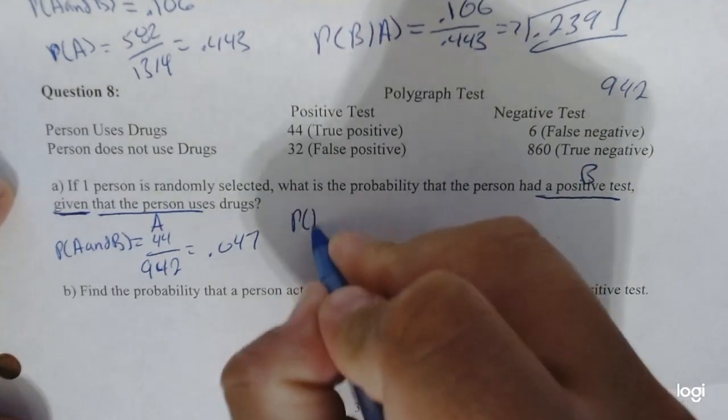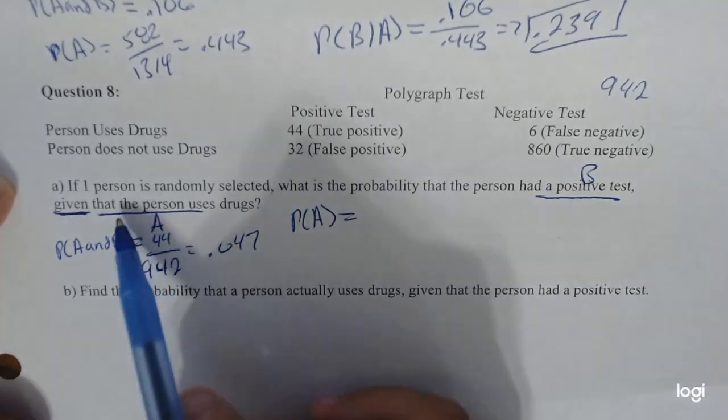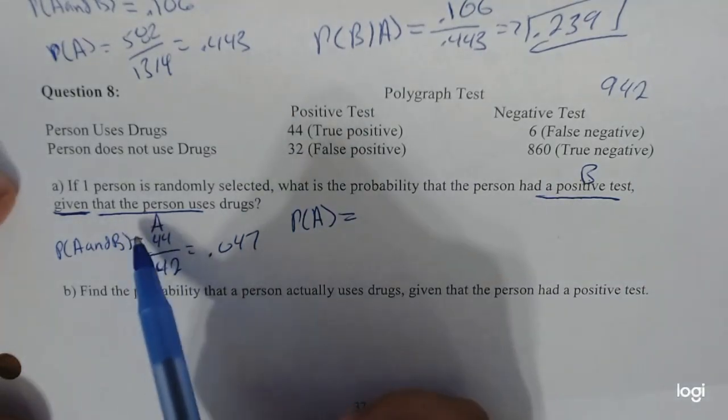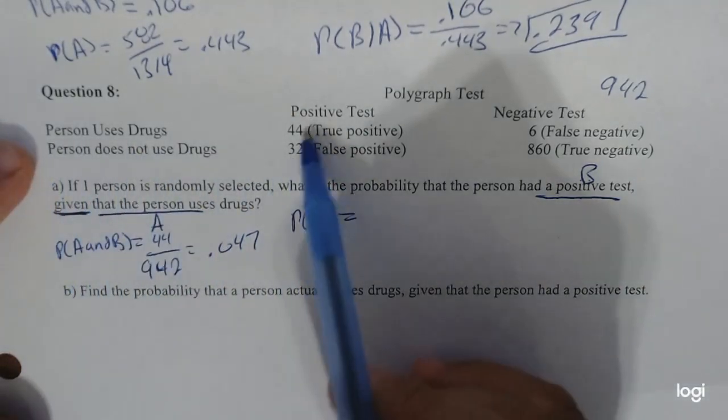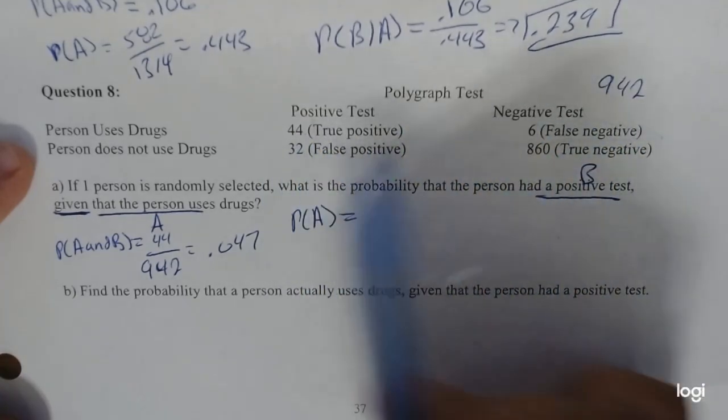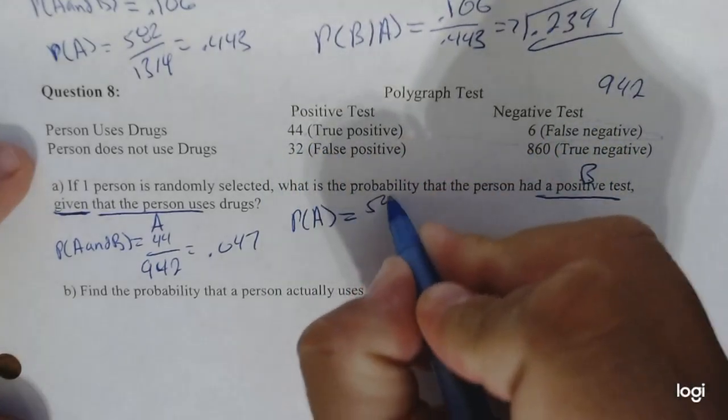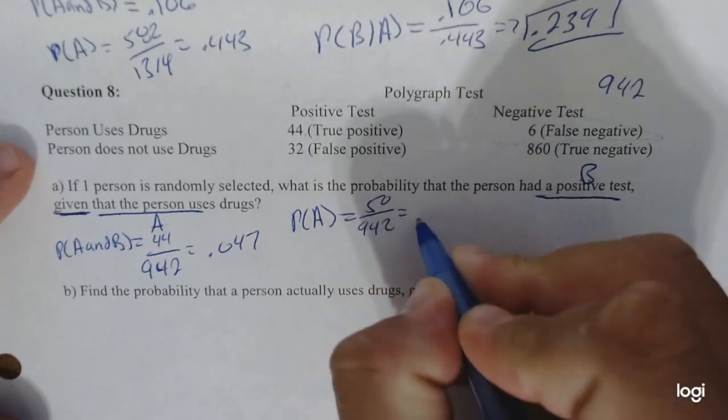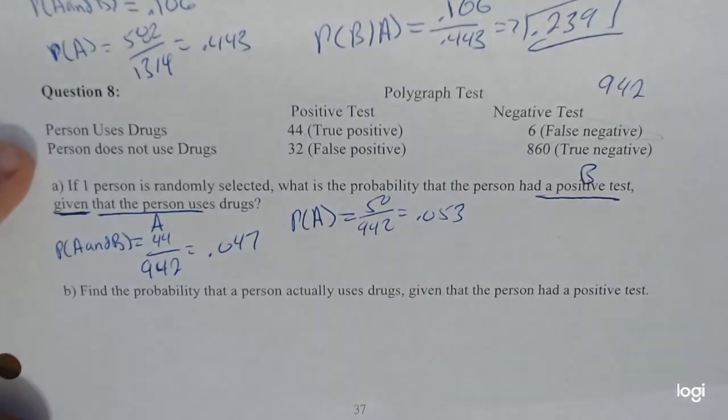And now the next thing is we want to find the probability of A. So A is, again, the person that uses drugs. So how many people use drugs? So all of these people, right? So 44 plus 6 is 50 out of 942, which is about 0.053.